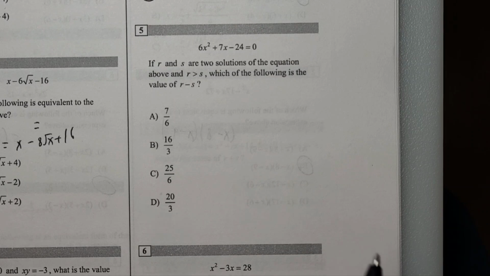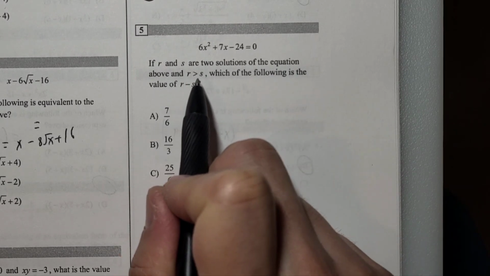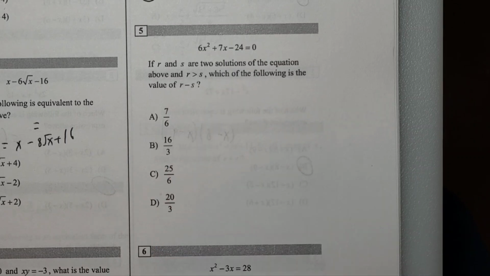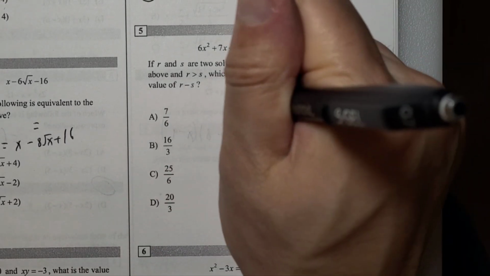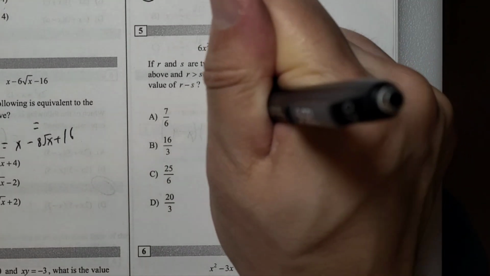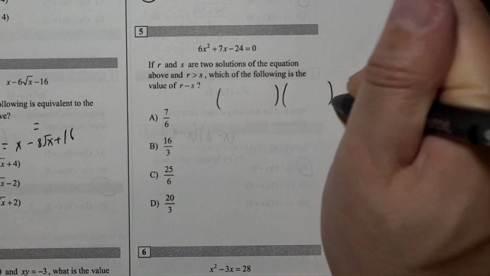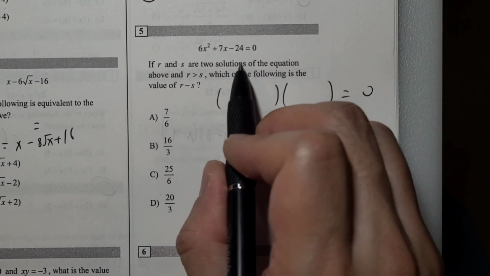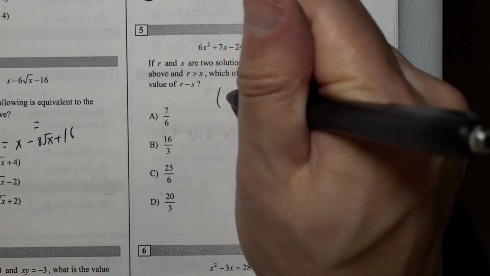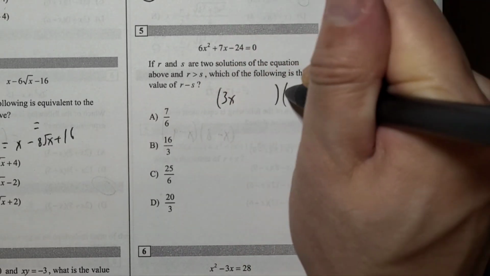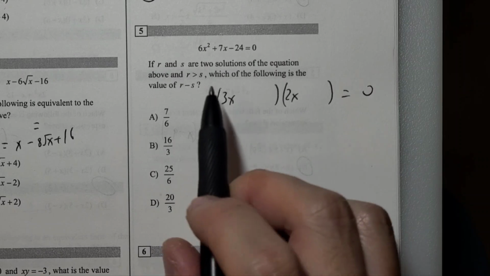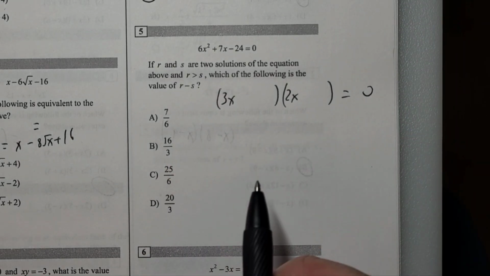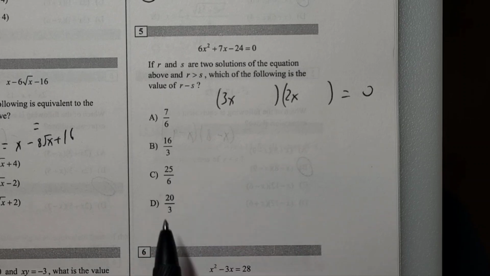If r and s are two solutions of the equation above and r is greater than s, which of the following is the value of r minus s? So what if we factor the top? Let's guess that it's 3x and 2x. The only other possibility would be 6x and x. We'll see if we need that. There's a possibility it could be, but let's see.